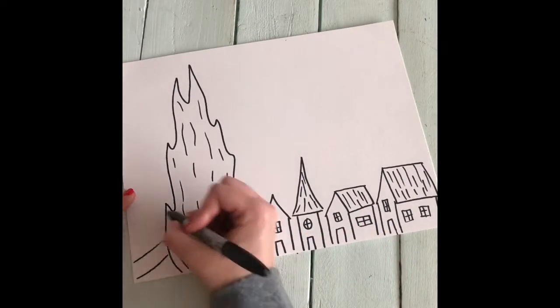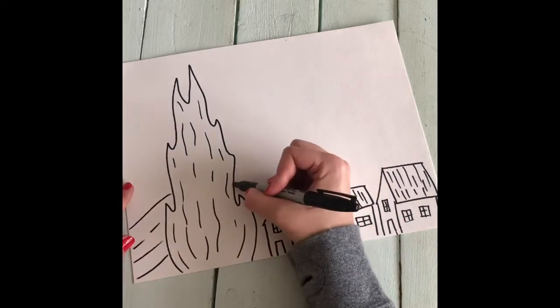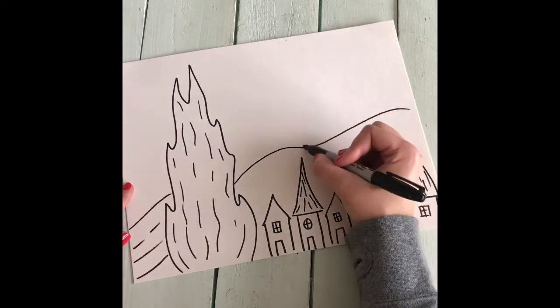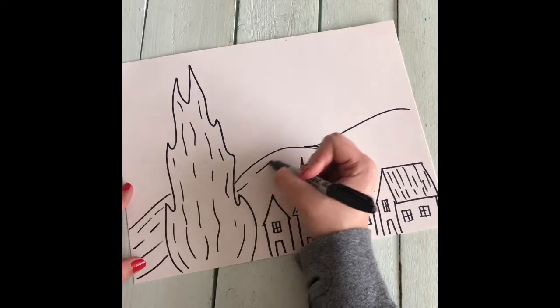When drawing your hills, be sure that you fill them in with lines that flow in the same direction. We want them to come halfway up our paper.